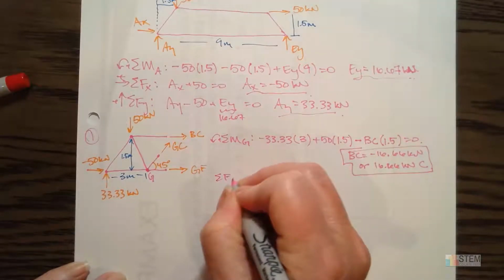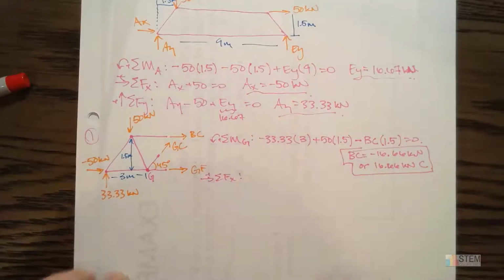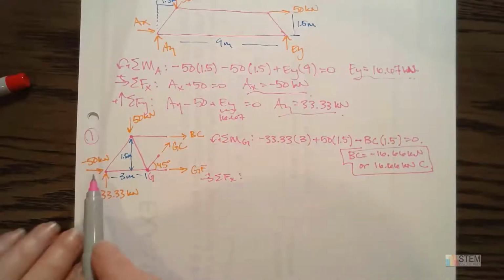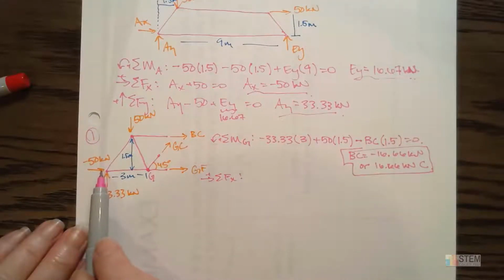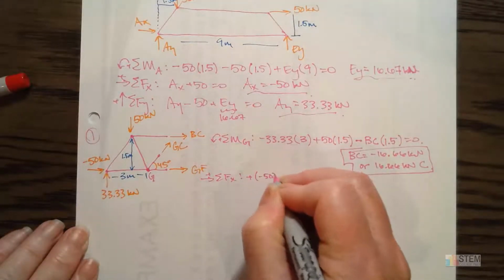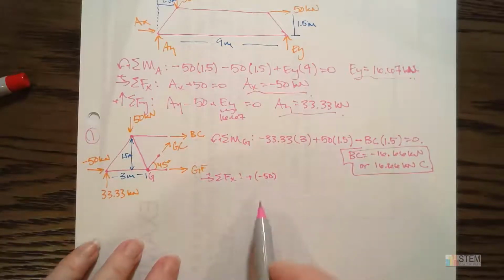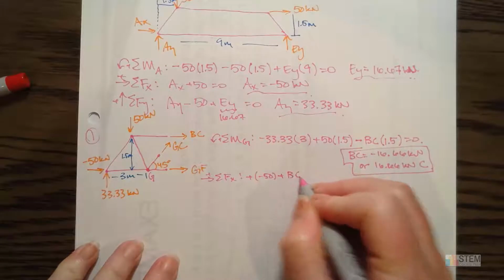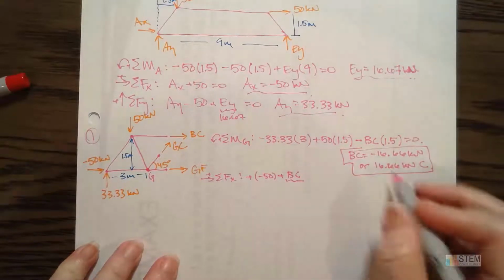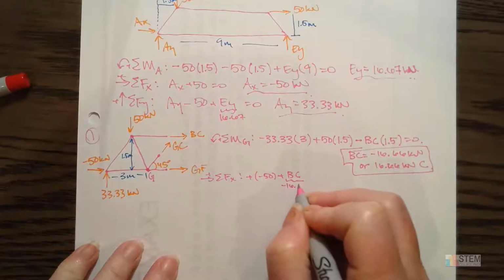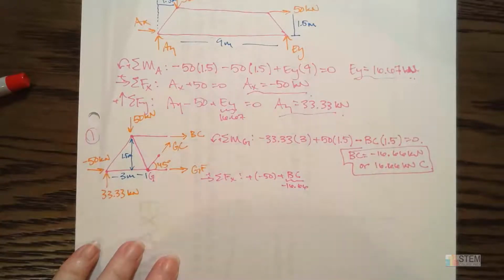Let's see. So Fx here. So we've got this one. All right, so the force is drawn in the positive direction, but the value I have is negative 50. So if you want, you can put plus and then put parentheses, negative 50. And then we've got BC, which we just found. Now it's negative, right? So we're going to plug in that negative value, so negative 16.66.